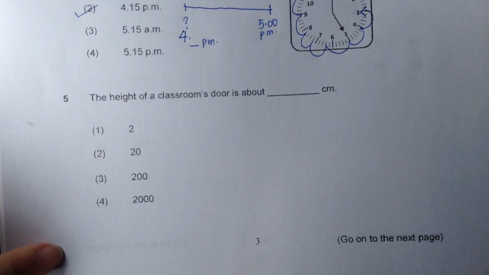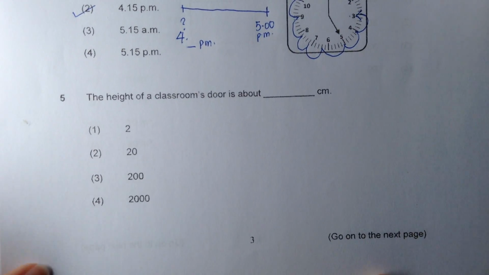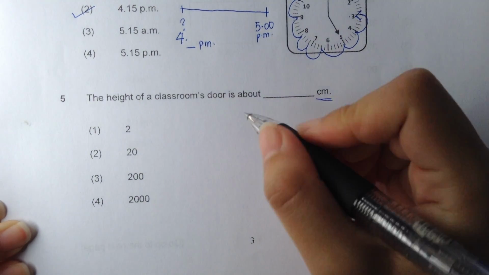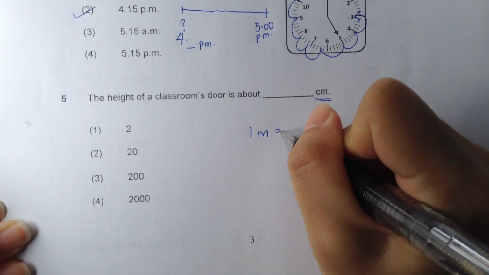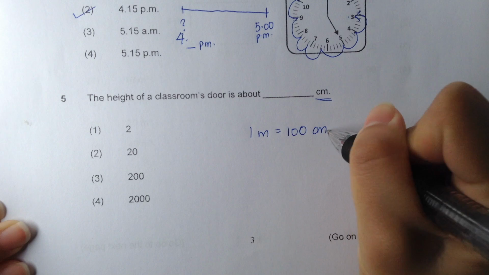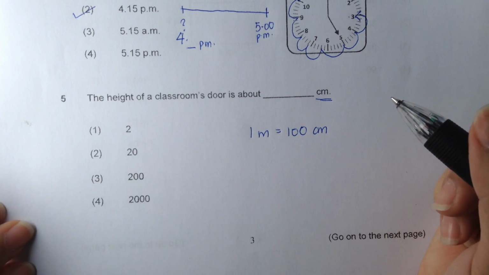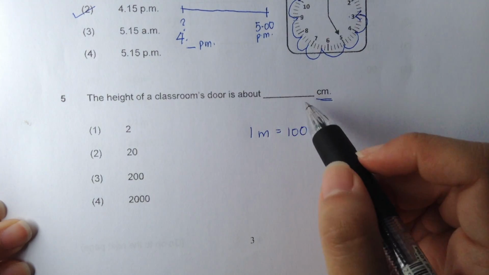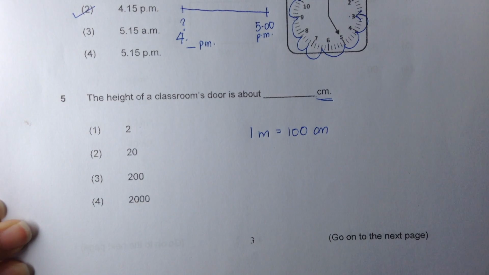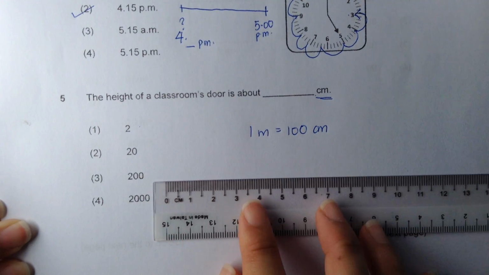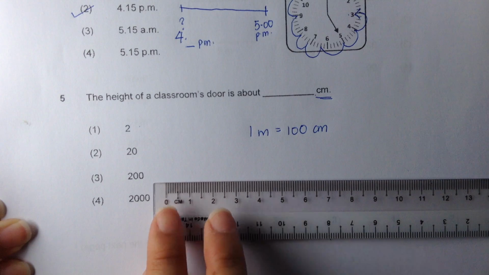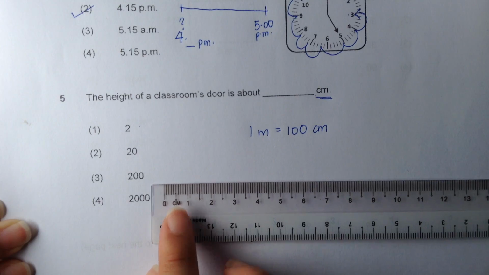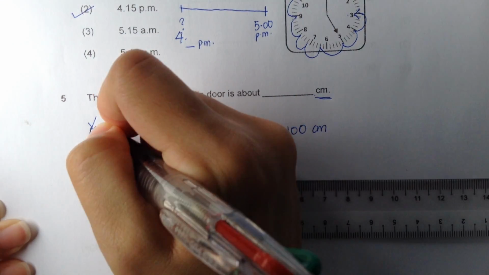Question 5. The height of a classroom door is about how many cm? Okay, so I write my conversion. 1 meter equals 100 cm. Do you remember the meter ruler that I showed you in class? 1 meter is about that long. Okay, so 2 cm is like a ruler. If you take a ruler out, 2 cm is like this. Can you see the measurement cm? Can a door be 2 cm only? No. Okay, so option 1 is out.